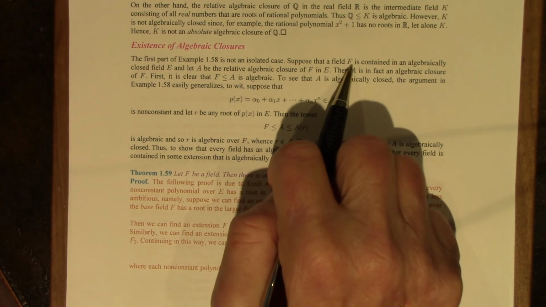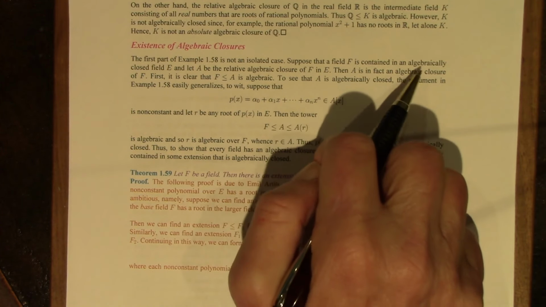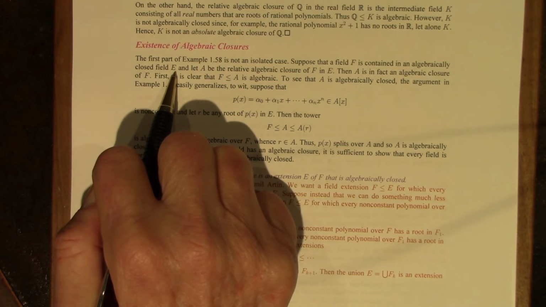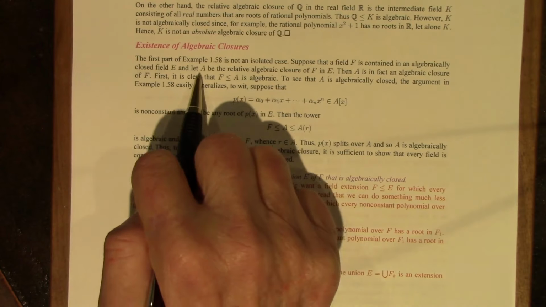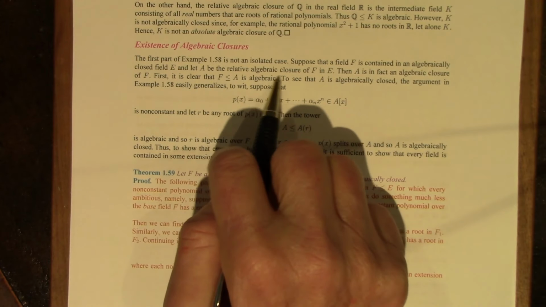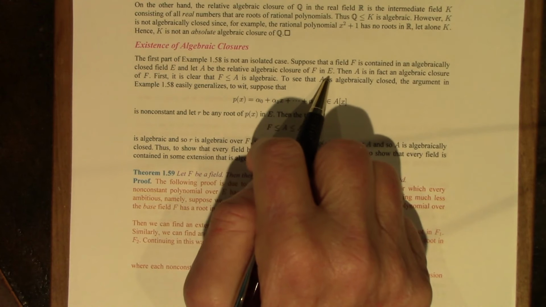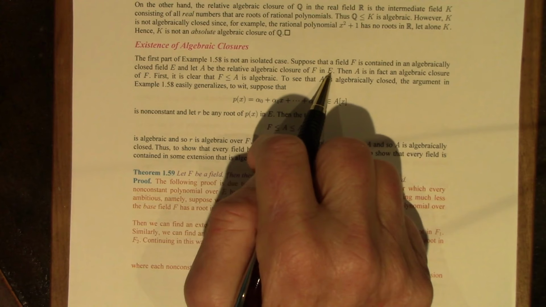If we have a field F and it's contained in some algebraically closed field E, just as we had here, Q is contained in C, and we let A be the relative algebraic closure of the small field in the algebraically closed field, then A is in fact an algebraic closure. It's absolute.